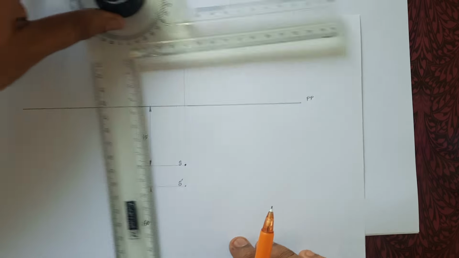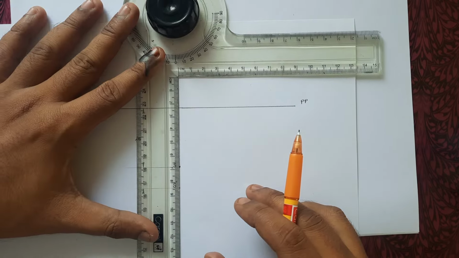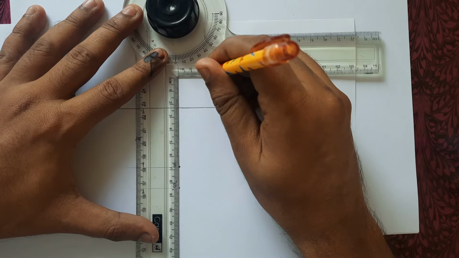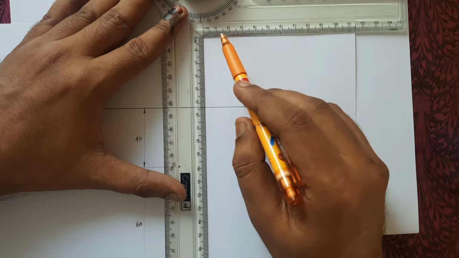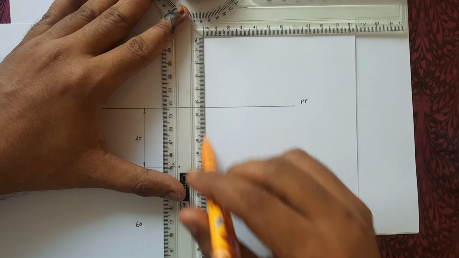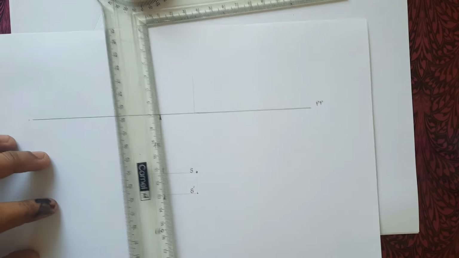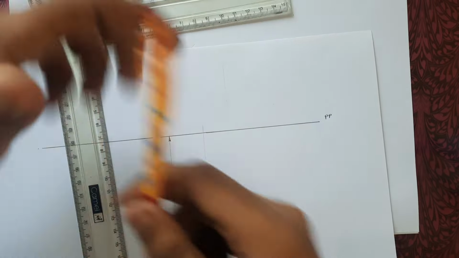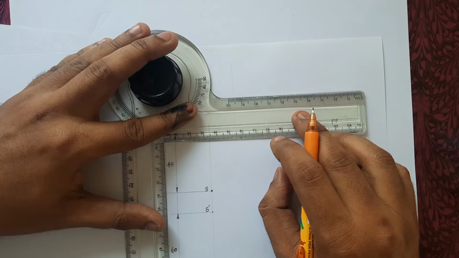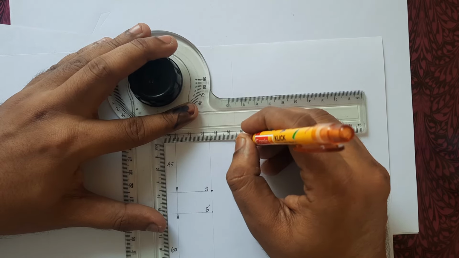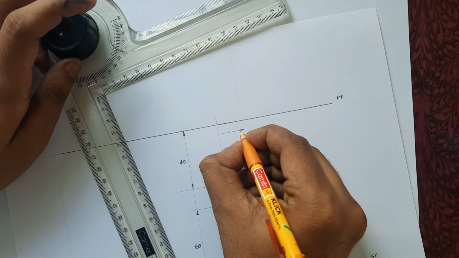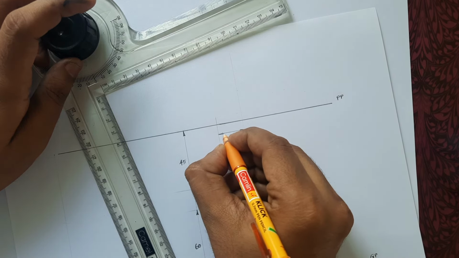So here, this is the station point, and 20 mm to the right side. So this is 20 mm right side to the observer. So along the vertical line I have drawn, the axis point will be there.